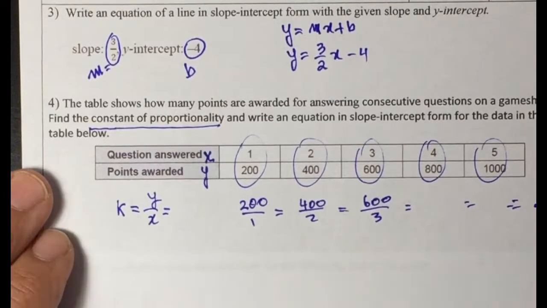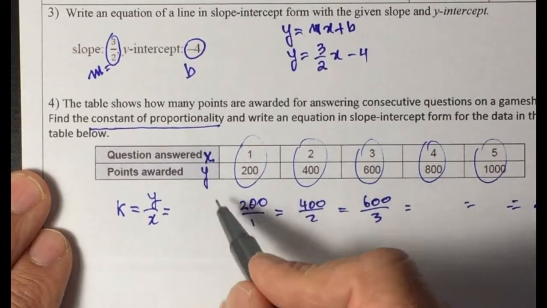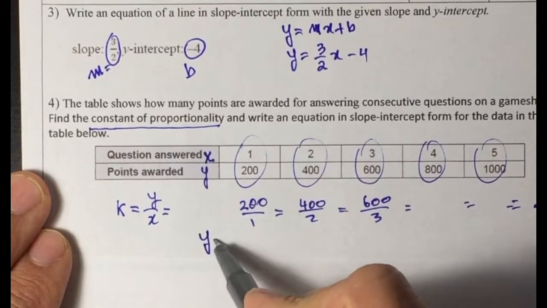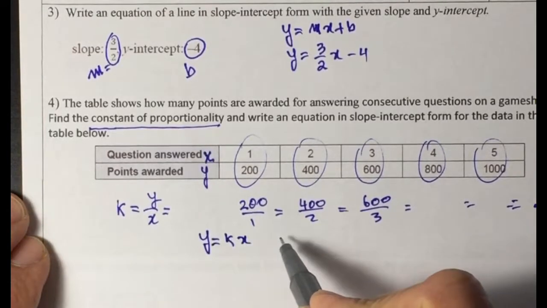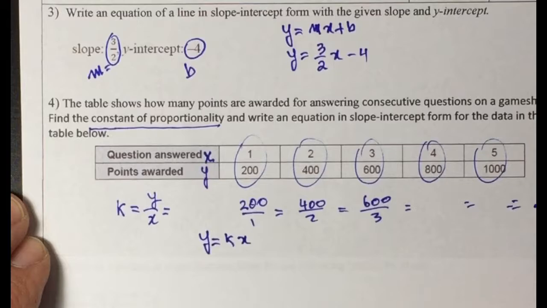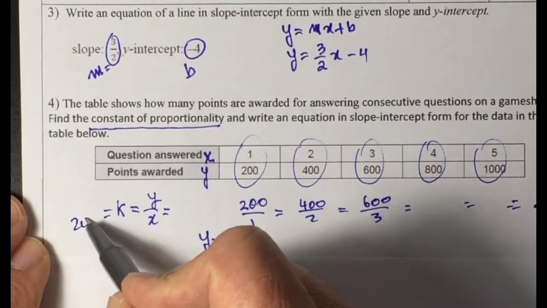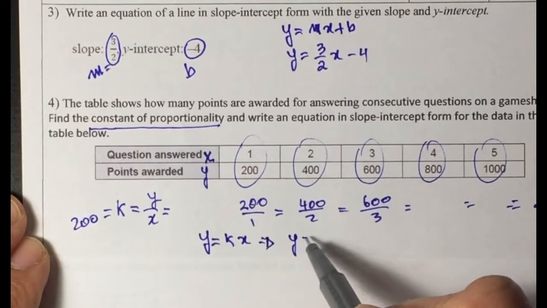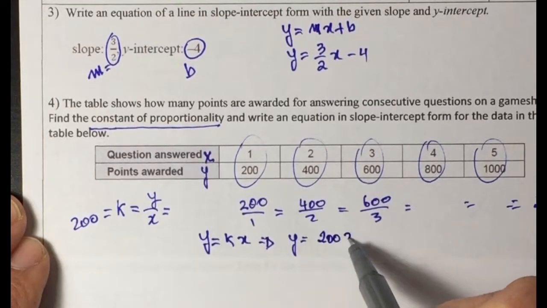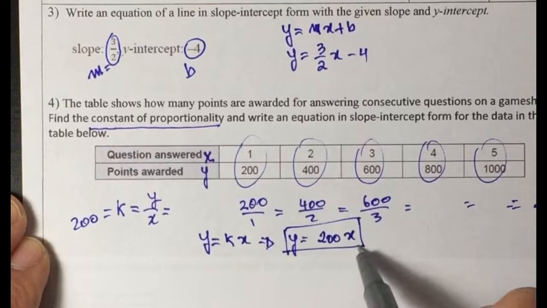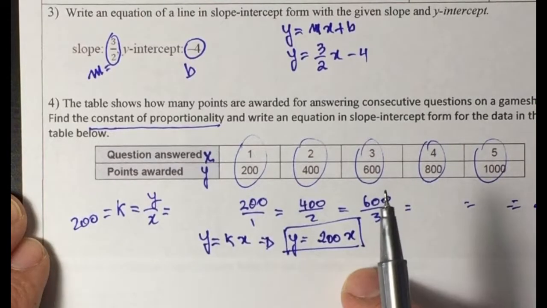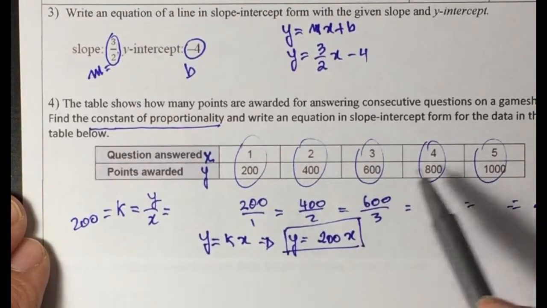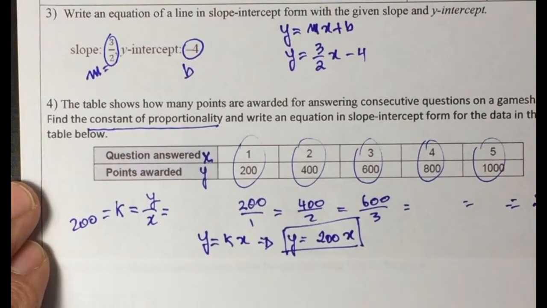The equation of my line, since it passes through the origin because it's proportional, is going to be y equals kx. Then I just replace the 200, that is my constant, in here. So y equals 200x, and this is going to be my final answer. This is the equation given by this proportional relationship.